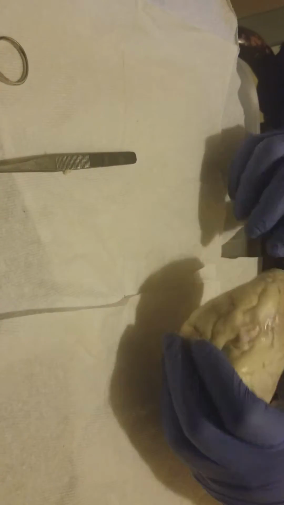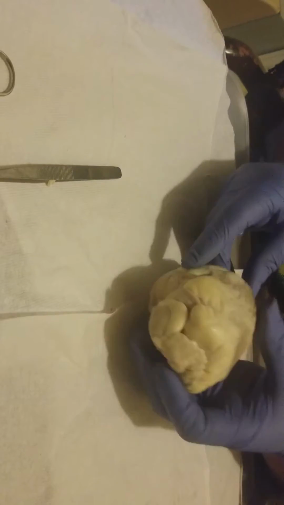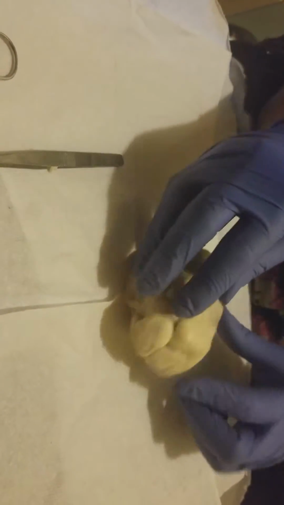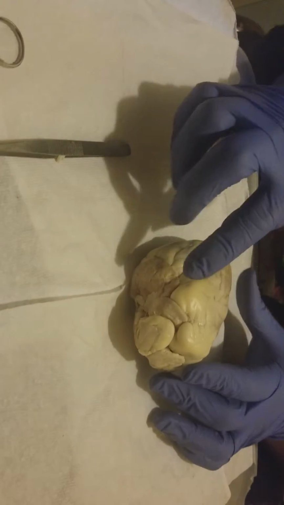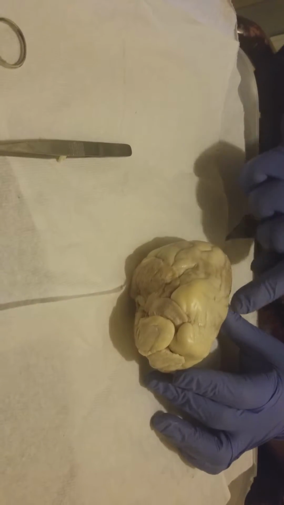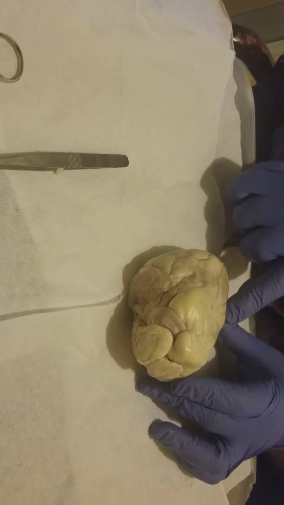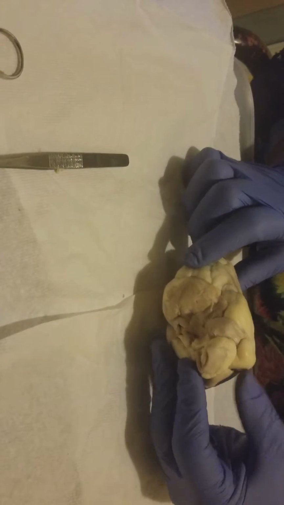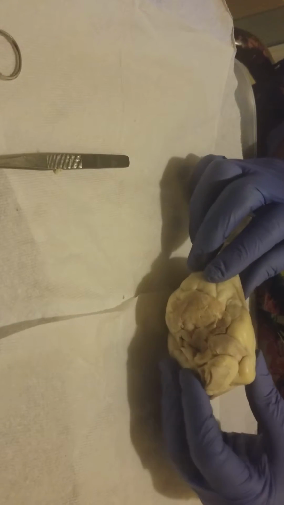I'm seeing the apex, which is inferior. Right here is the inferior, and then the base is superior, and then the anterior view I can tell because of this line. This line is called the anterior longitudinal fissure, and also it's parallel to the left side of the heart.